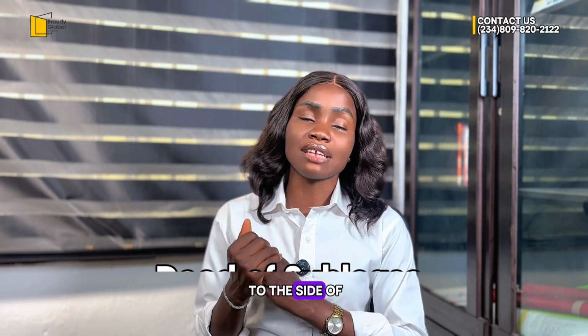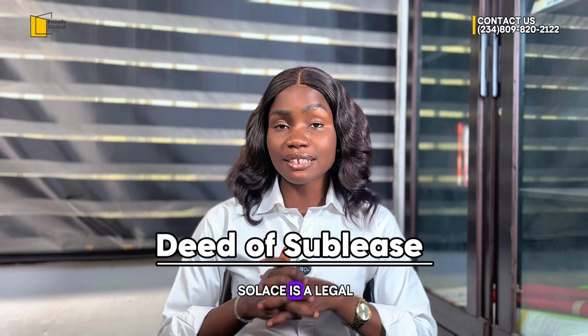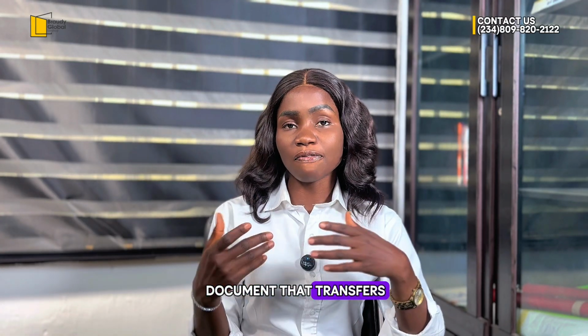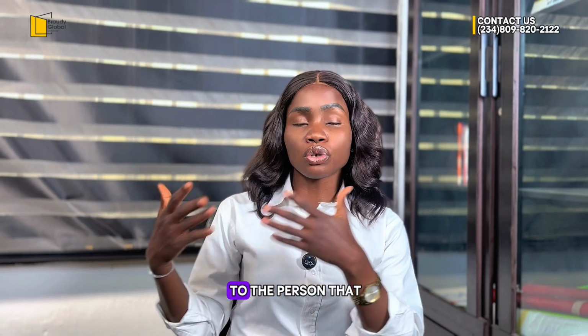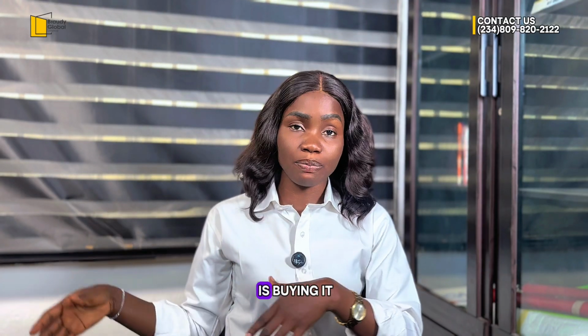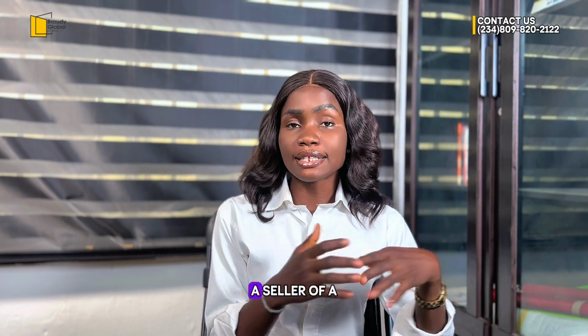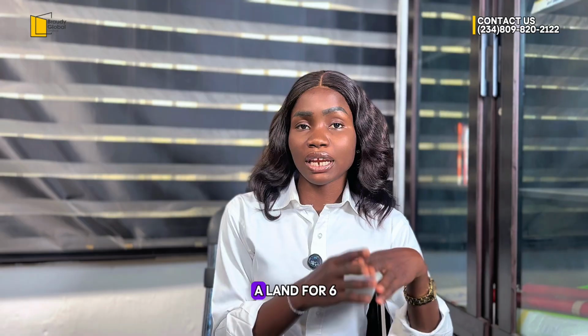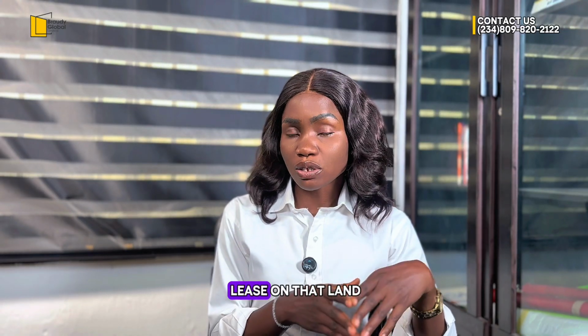Now we are going to the side of a deed of sublease. A deed of sublease is a legal document that transfers the residual years of a particular land from the seller of that particular property to the person that is buying it. So here is what I mean. Let's take, for instance, a seller of a property who has stayed on a land for, say, 5 years, and he has a deed of lease on that land.